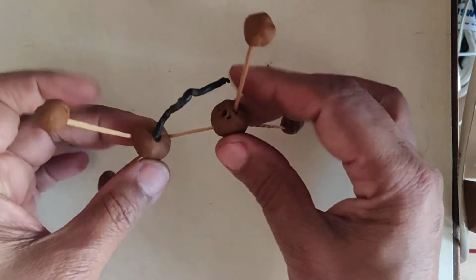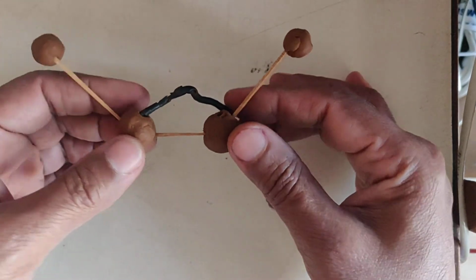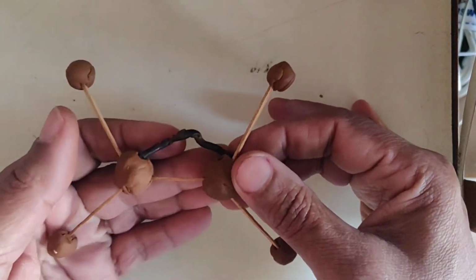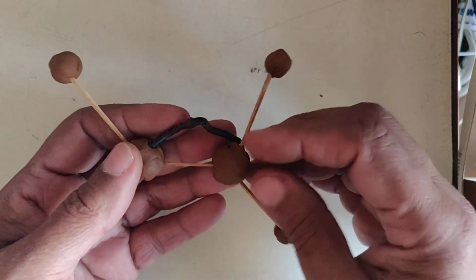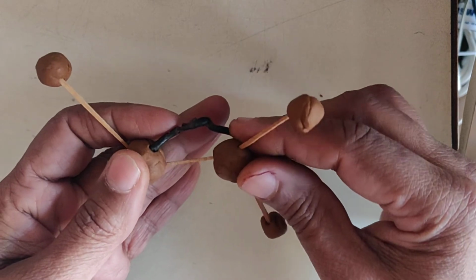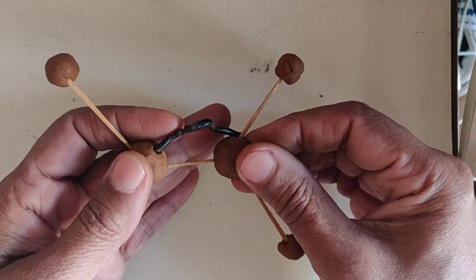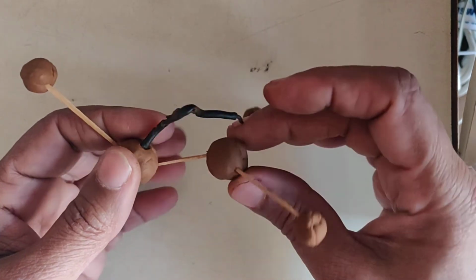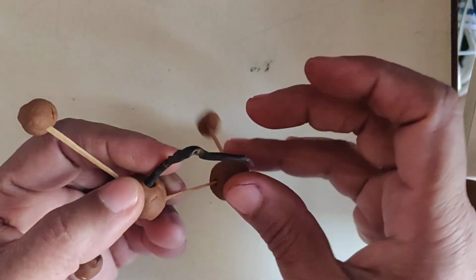Now here if I show it like this, right? Now what I can do at the maximum, what I can do is I can rotate it to this much distance. Is that clear? I can rotate it like this.